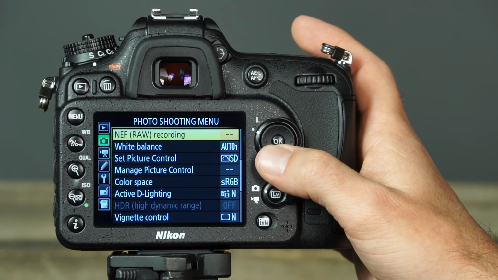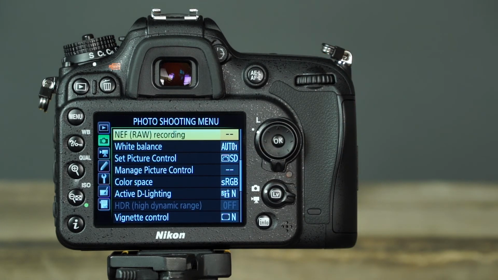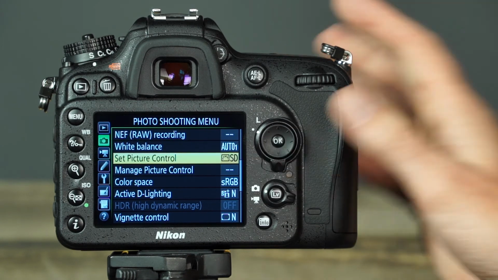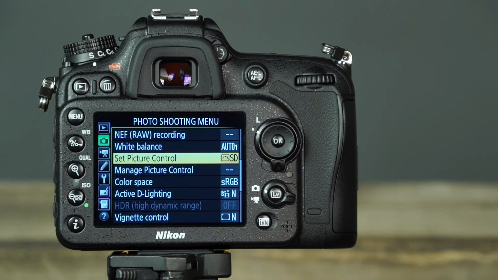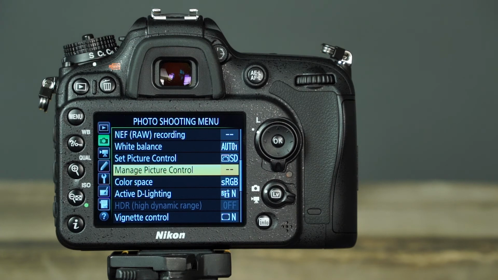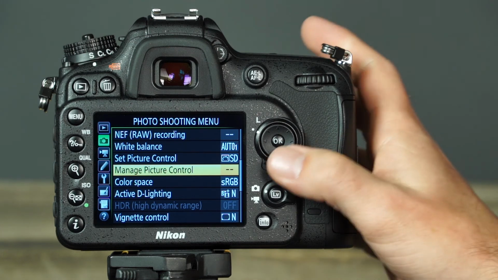The next option, NEF RAW recording, will allow you to choose the bit depth and compression for your NEF image files. The next two options are white balance and set picture control, which will allow you to choose and make adjustments to the white balance control and picture control settings. Manage picture control will allow you to adjust, edit, and save custom picture controls.